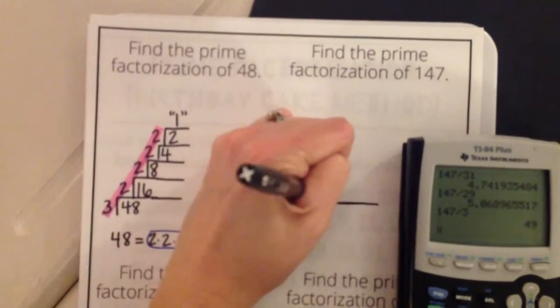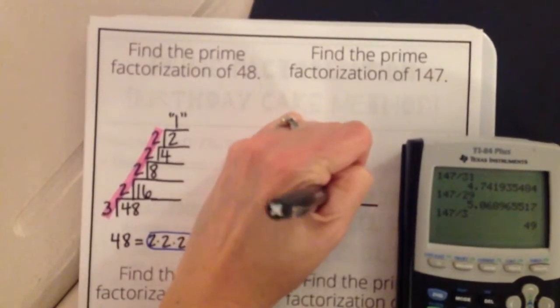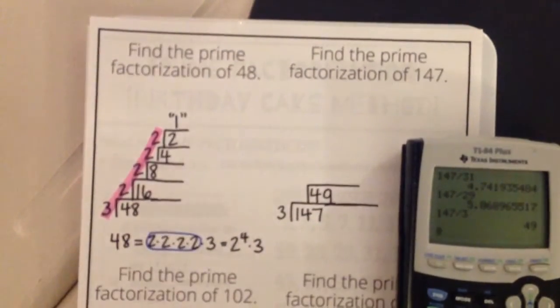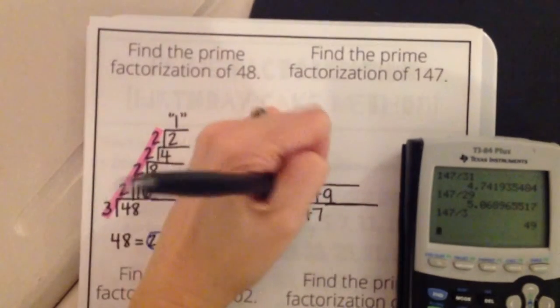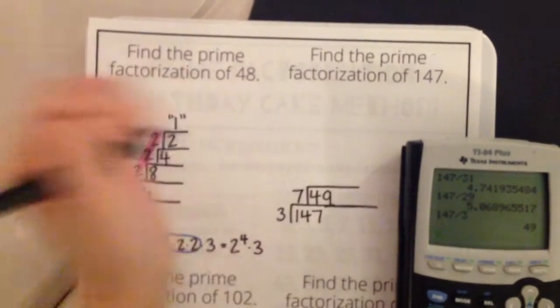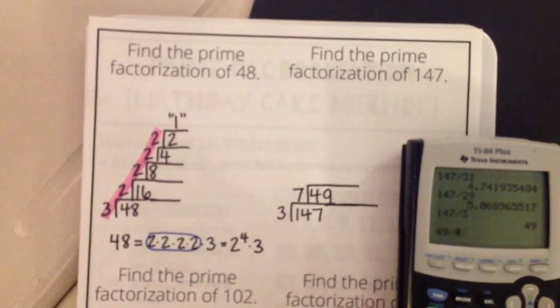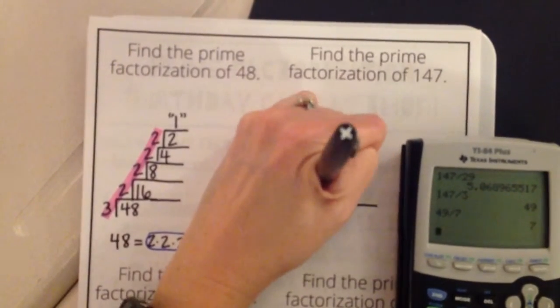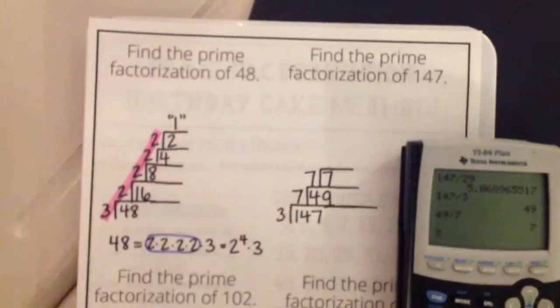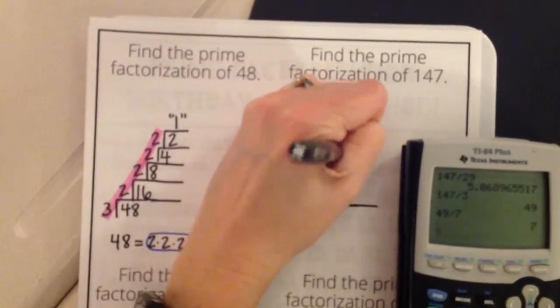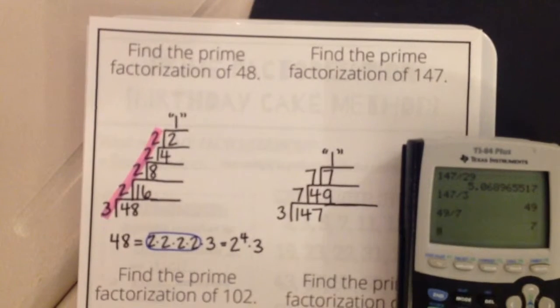So 3. And now I've got 49 as another layer on my cake. Okay, so now I've got to pick a prime number below 100. I know 49 is divisible by 7, and 7 is only divisible by 1 and itself. So let's see, 49 divided by 7 is 7. And now I know 7 is divisible by itself, which is going to give me a 1, which is going to make the candle on my cake.